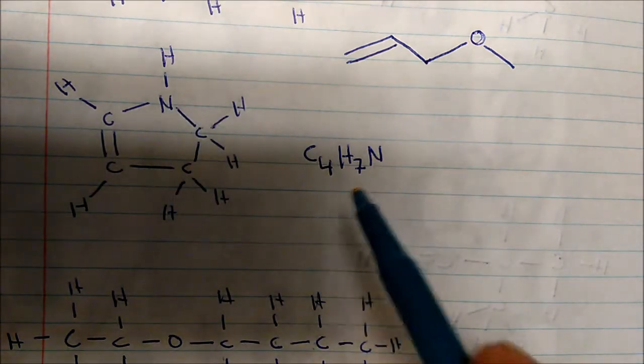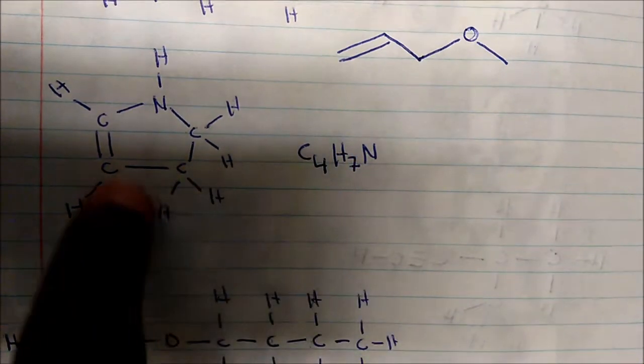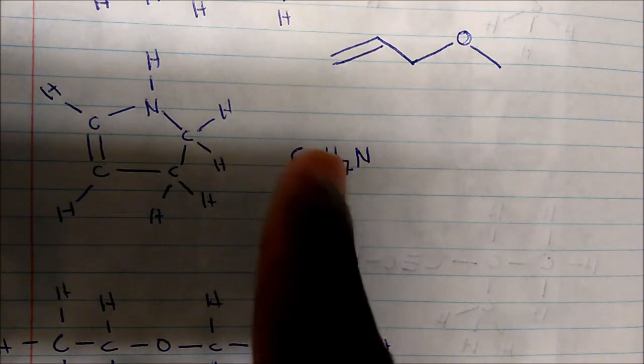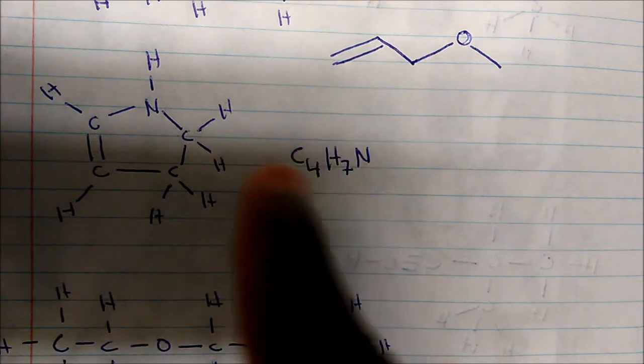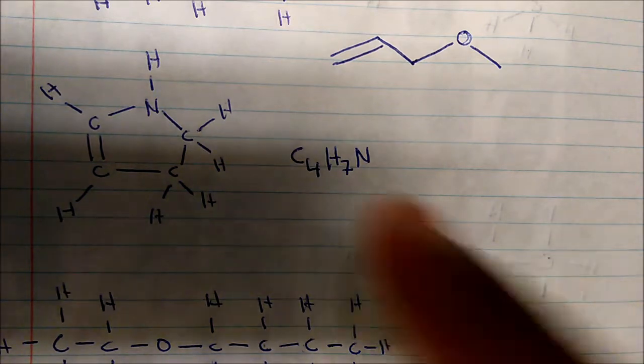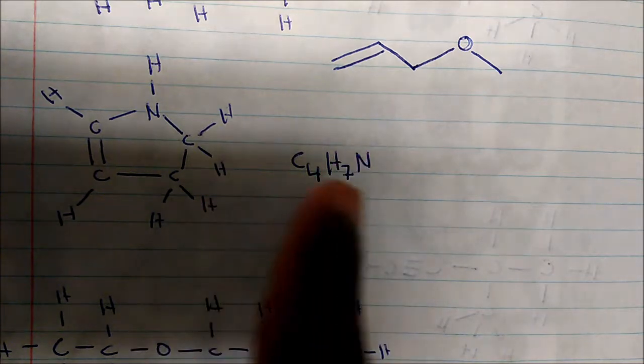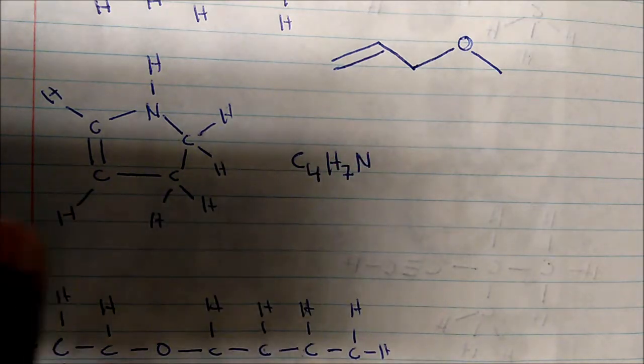Now, as I said before, this gets a little bit tricky, because without the Lewis structure, you cannot just give me the molecular formula and ask me to draw the molecule, because we have what are called isomers. They're essentially different structures but the same molecular formula. So you've got to be careful. With cyclic compounds, we actually will use the molecular formula to represent, in this case, this.